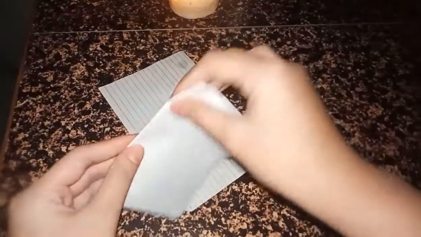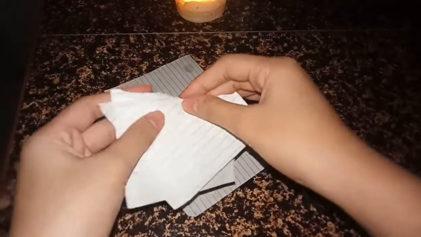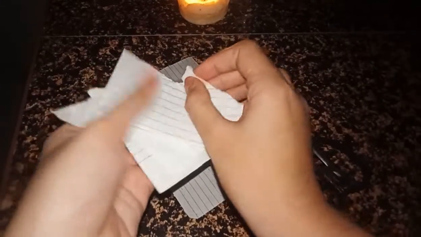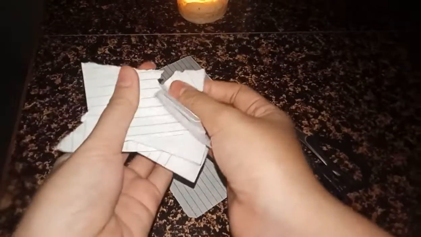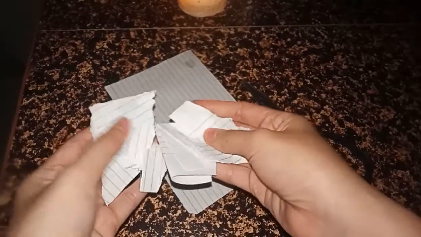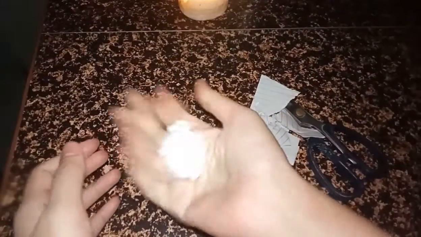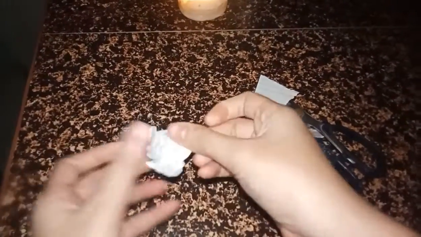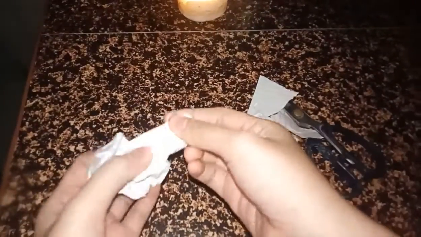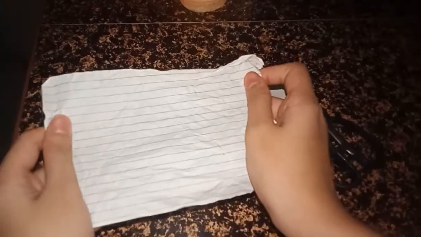I will tear it into pieces, and it's still a physical change since I just changed its form, but it's still the same matter. I did not create a new one. Another thing is I will crumple this one, and it's still a paper. I didn't create a new substance or anything.